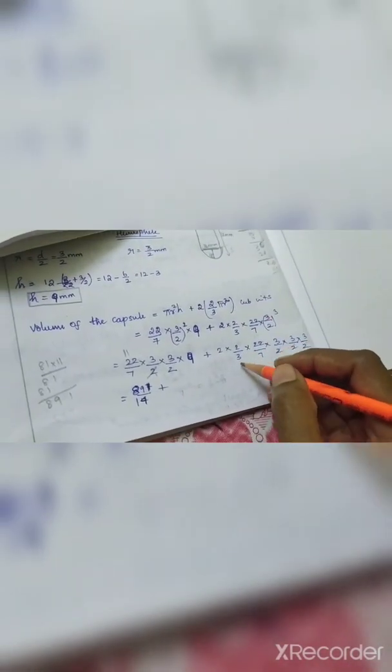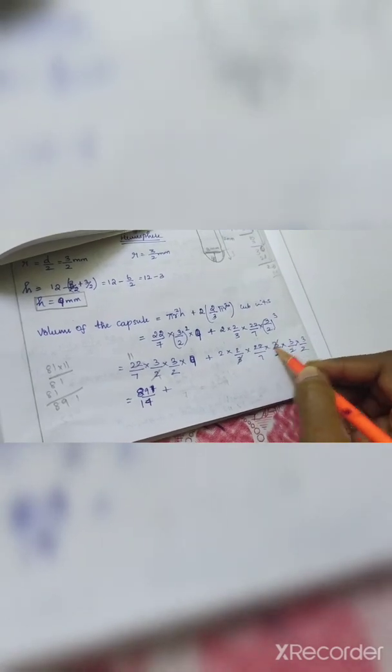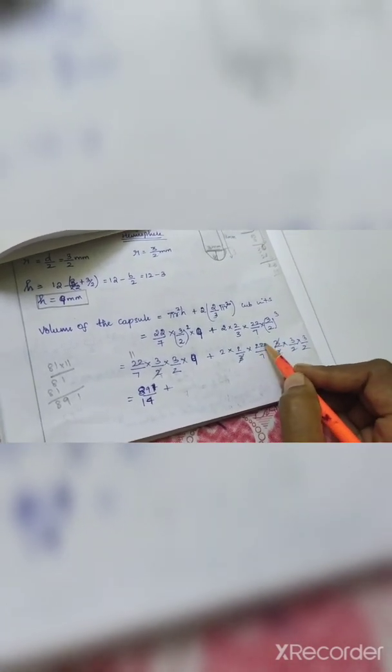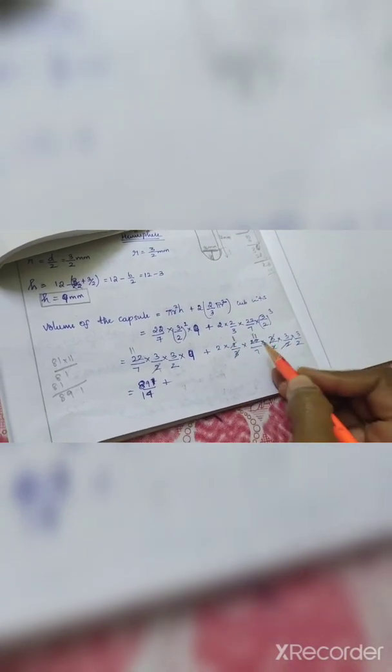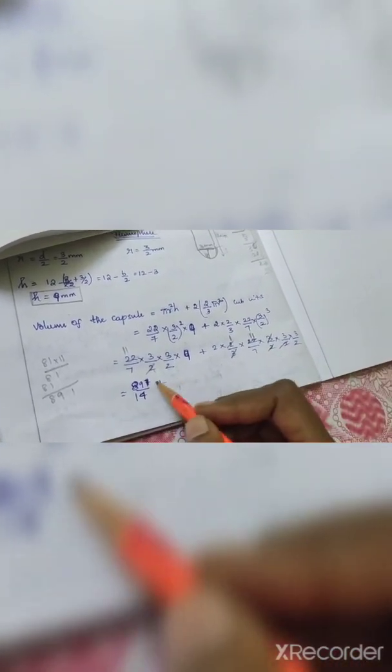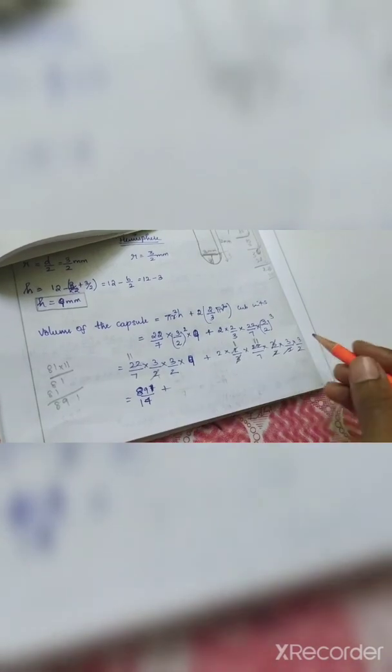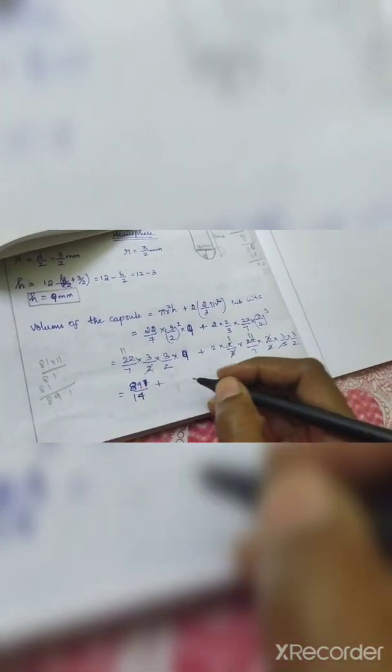Then this 3 and this 3 cancel. This 2 for 11 times, this 2 for 1 time. I need my denominators common, 14. So that's why I didn't cancel this 2 and this 2. So I have 14 common.